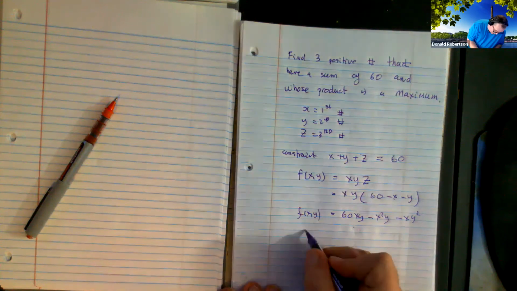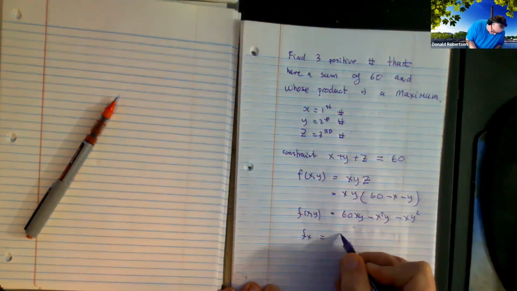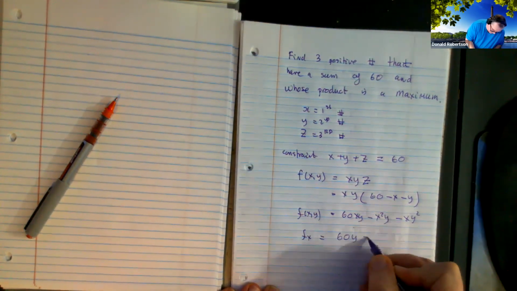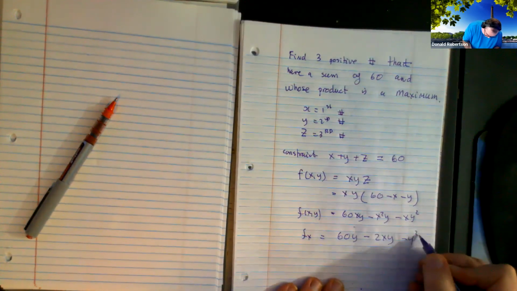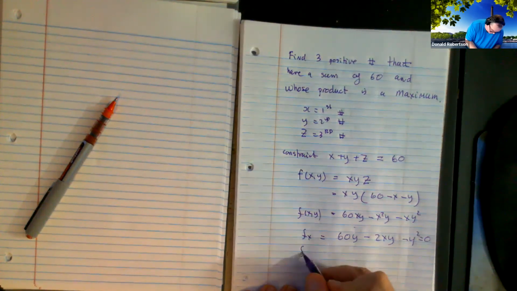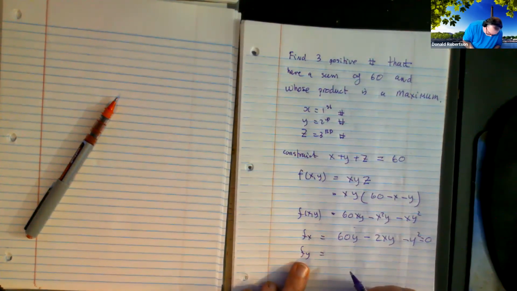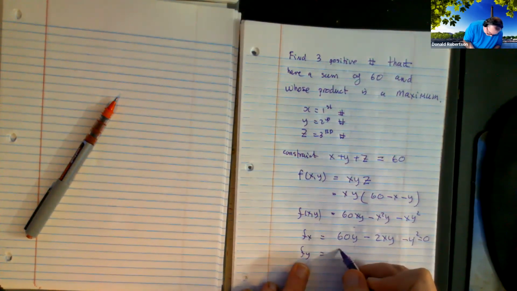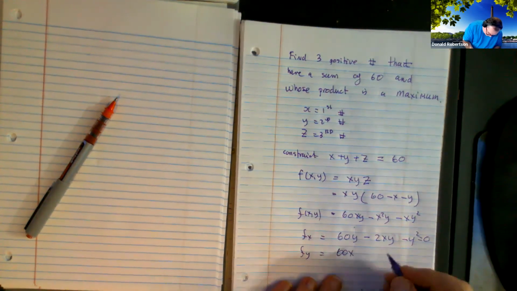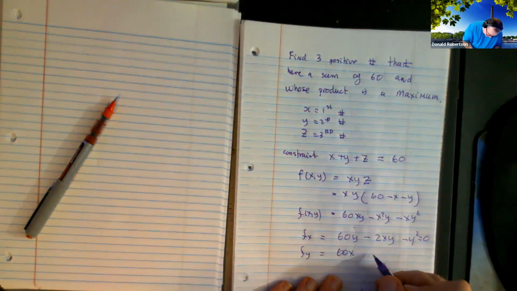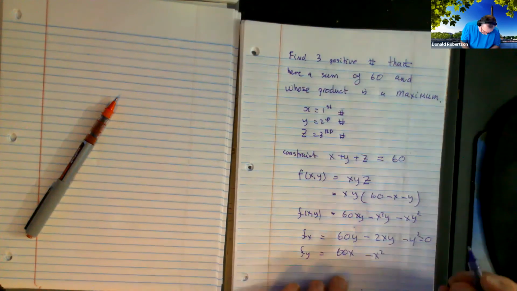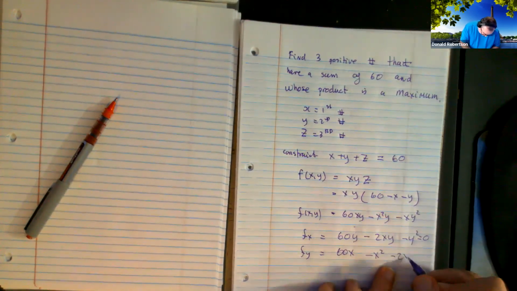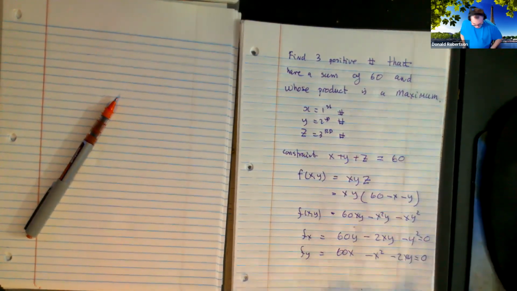And so we need to solve when 60y take away 2xy minus y squared is equal to 0. And if I do the other one with respect to y, you get 60x minus x squared, minus 2xy equals 0.